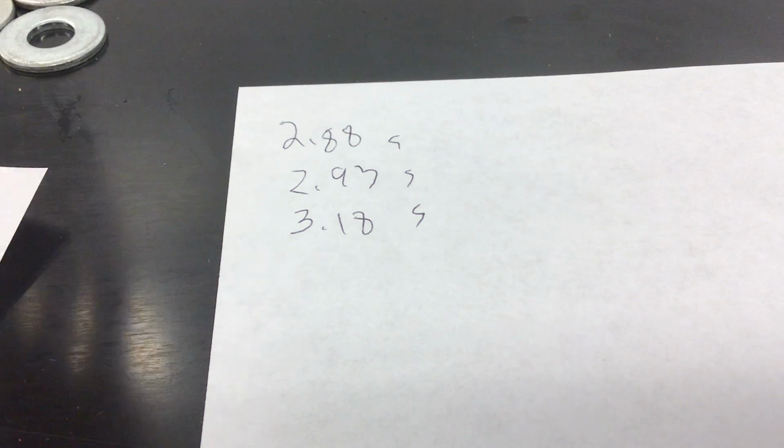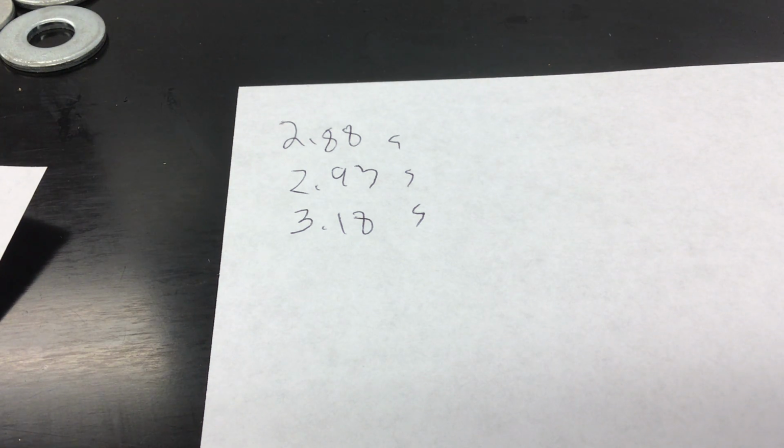Okay, let us do some calculations. We took one data set with 8 washers plus the alligator clip, 61.971 grams on the weight that was providing the tension. The bob was 12.095 grams. And we timed it. So these are the times it took for 10 oscillations.